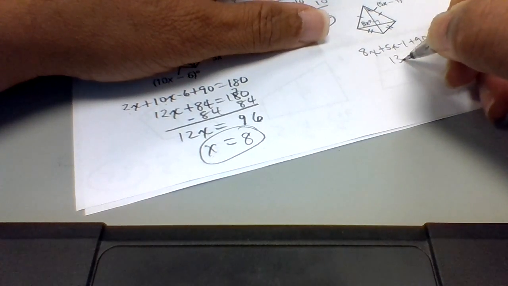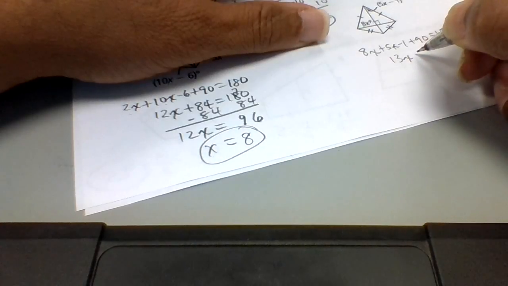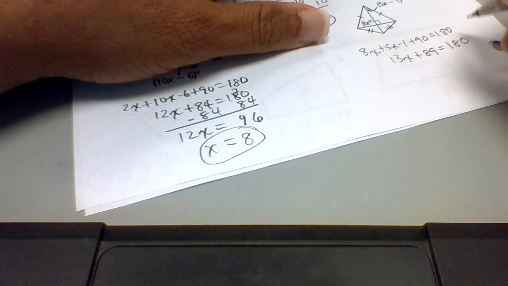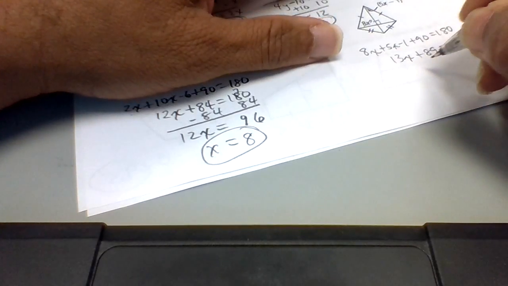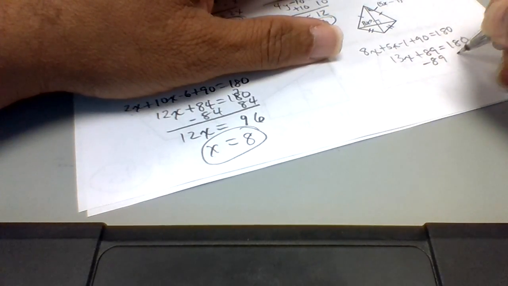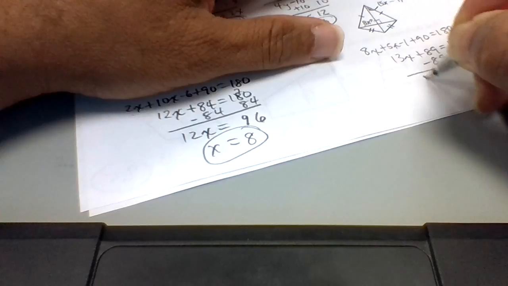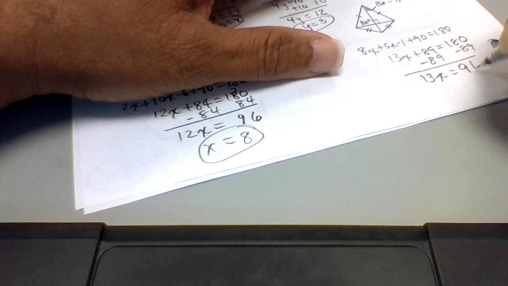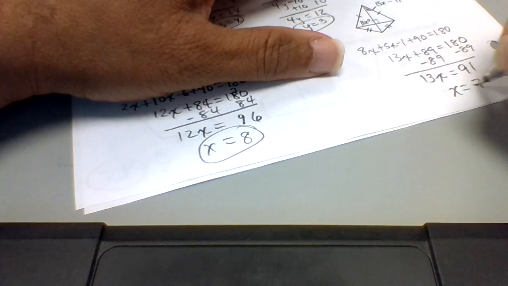So 13x plus 89 is going to equal 180. Subtract 89 from both sides. 13x is going to equal 91. So x equals 7.